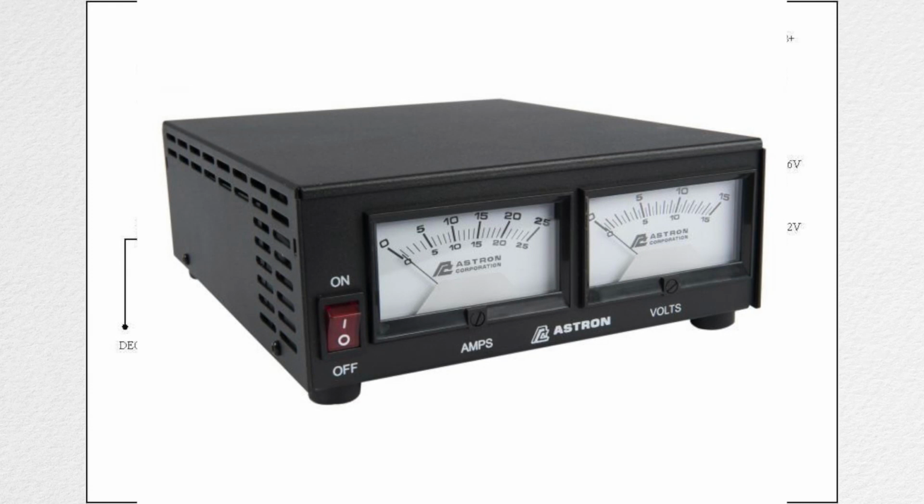Take a look at the meters in the front of this power supply. They're about the same size as the ones in the linear power supply. However, the whole casing is a lot smaller. That's because it does not have a big linear transformer in the back of it to step down the voltage.